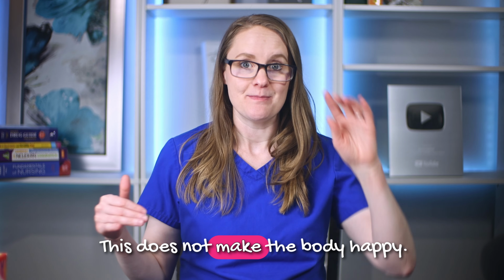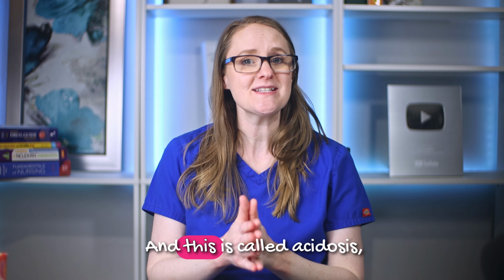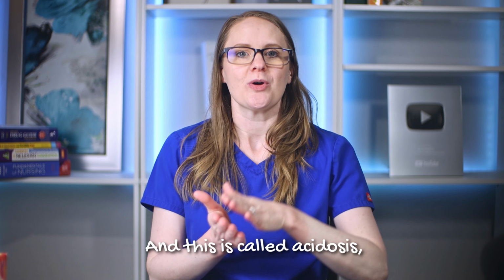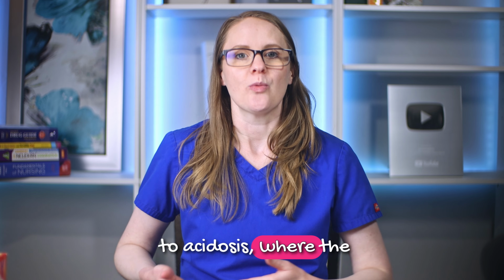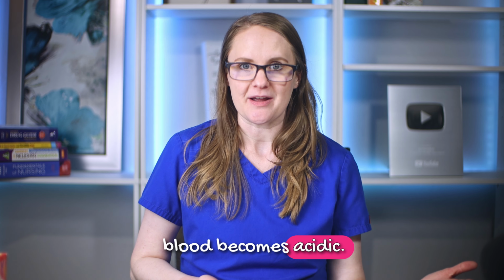This does not make the body happy. And this is called acidosis, where the blood becomes acidic. And this is why type 1 diabetes can lead to acidosis. And acidosis causes a whole lot of problems on its own because the body really has a hard time functioning when that pH is out of balance.